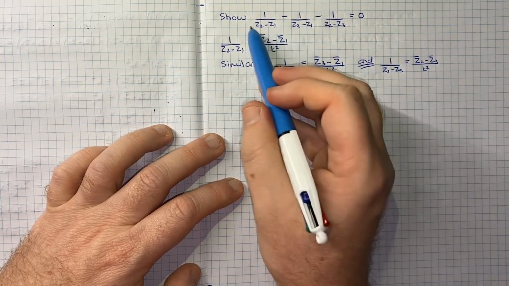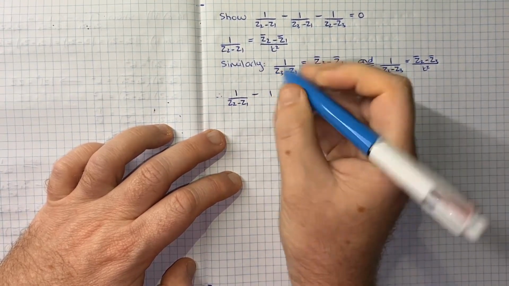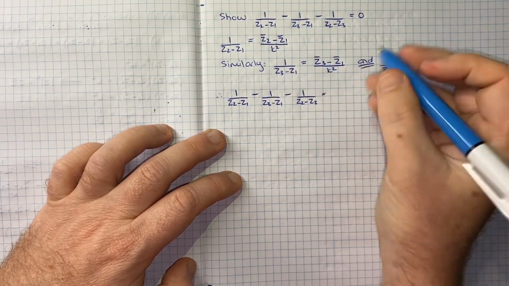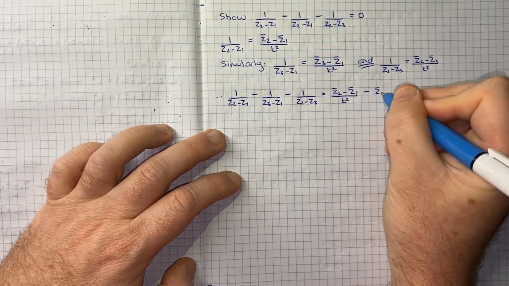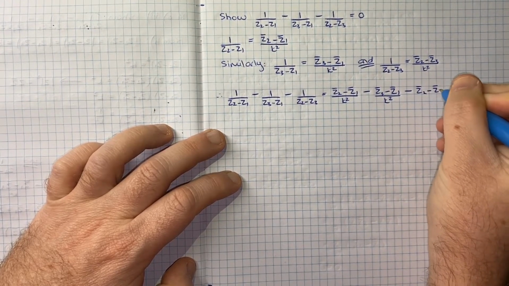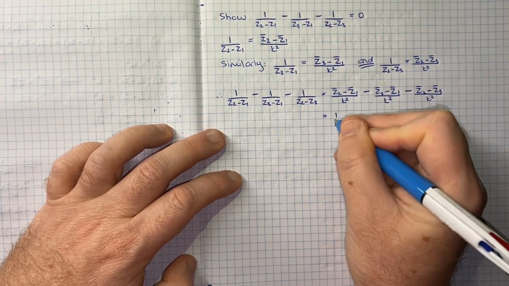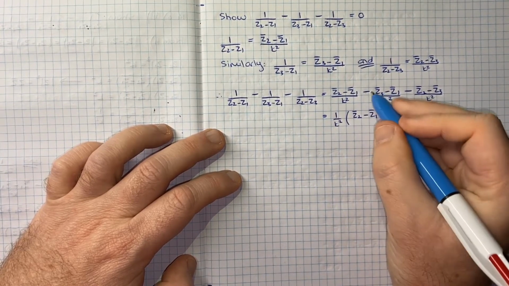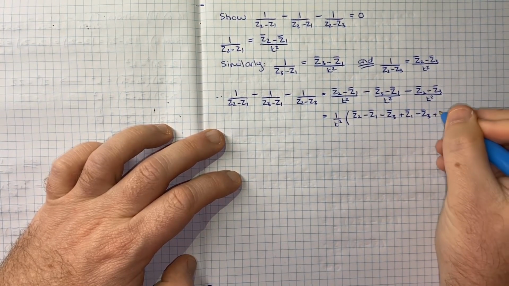So now let's insert these into our left-hand side and see if it all cancels. So we'll say, therefore, 1 on z2 minus z1, minus 1 on z3 minus z1, minus 1 on z2 minus z3. That's going to be z bar 2 minus z bar 1 on k squared, minus z bar 3 minus z bar 1 on k squared, minus z bar 2 minus z bar 3 on k squared. And let's be very careful with our negatives. We'll bring out our 1 on k squared, we can do that. And then we'll have z bar 2 minus z bar 1 minus z bar 3, so plus z bar 1, minus z bar 2, so plus z bar 3.